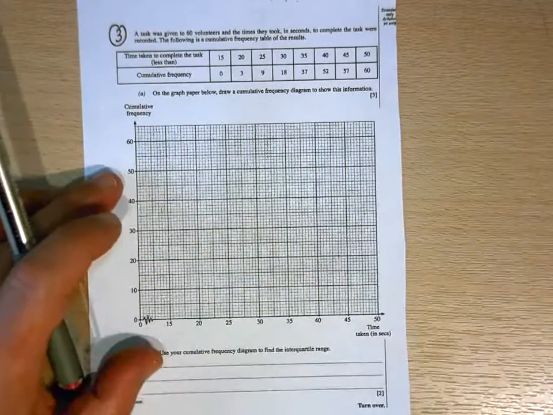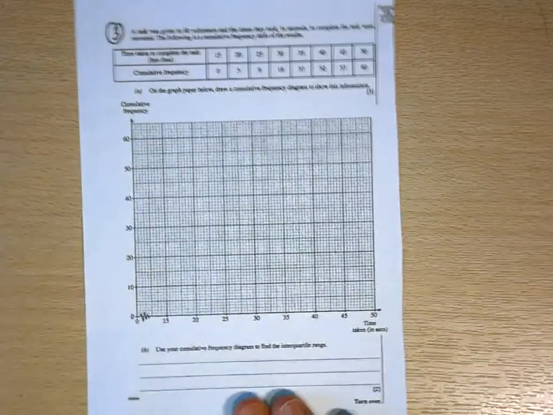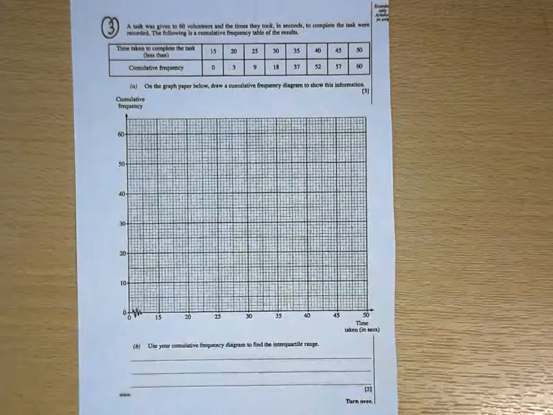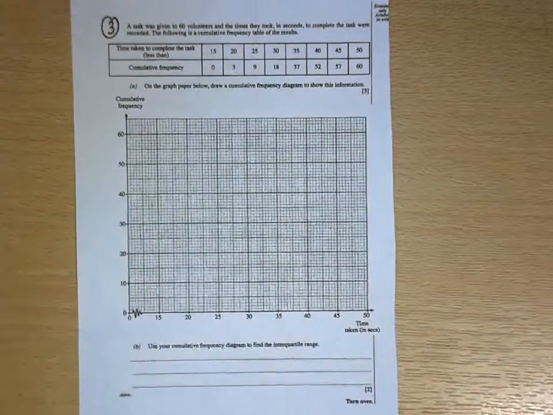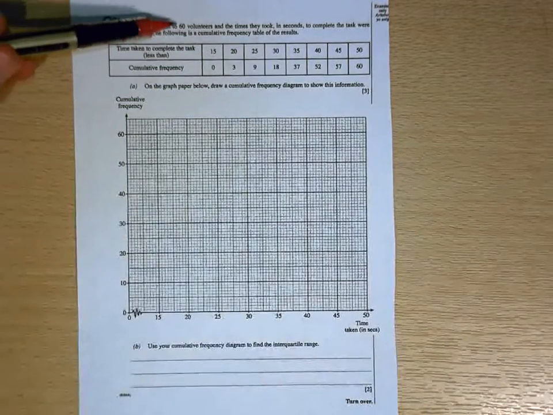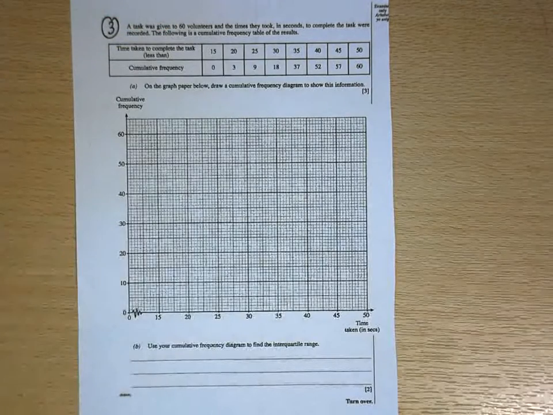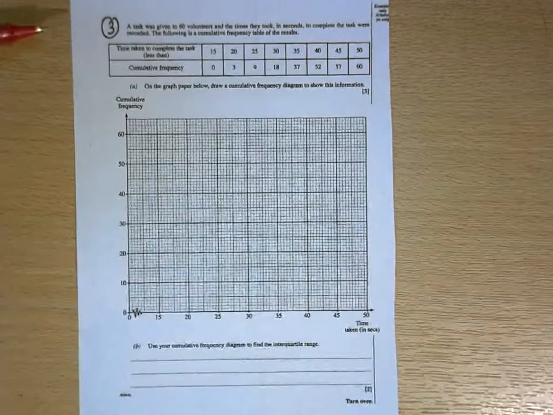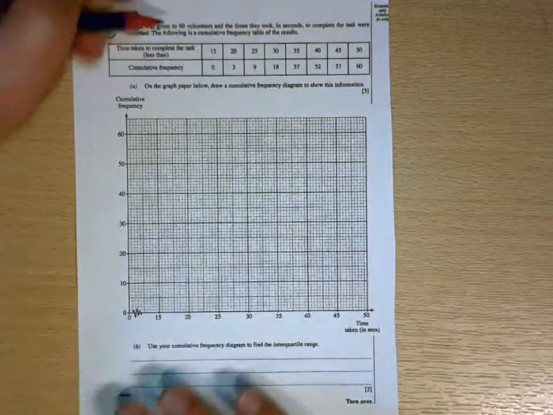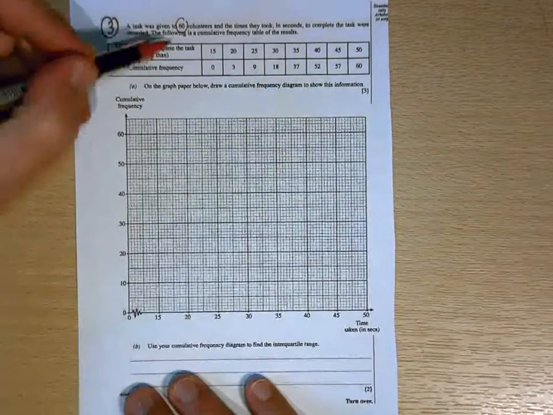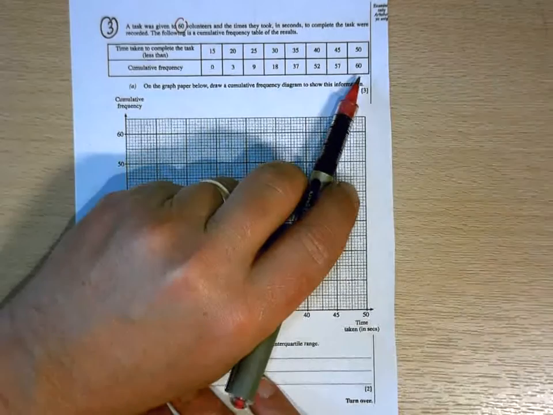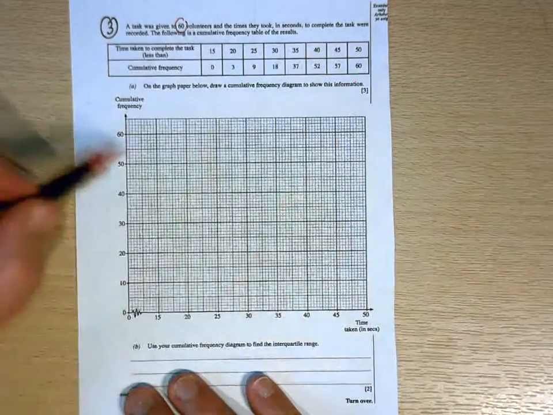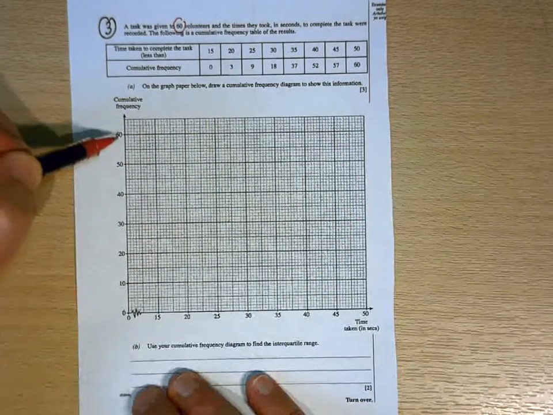Alright, so with the third question, we have to draw the graph ourselves. So let's look at the context. A task was given to 60 volunteers, and the times they took in seconds to complete the task were recorded. So here we've got 60 volunteers, so the total in the cumulative frequency should be 60, and that's what our graph is going to come up to.